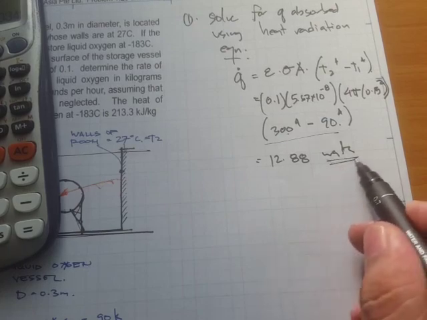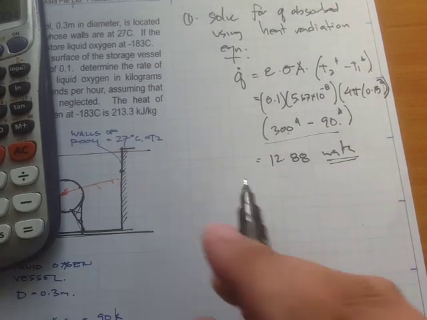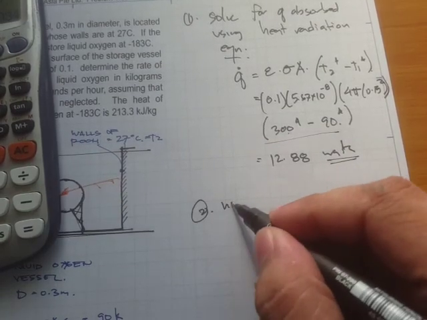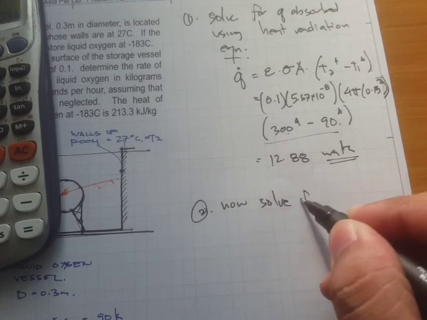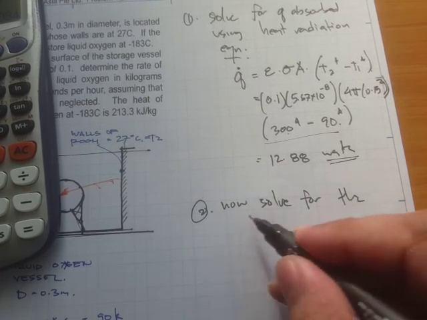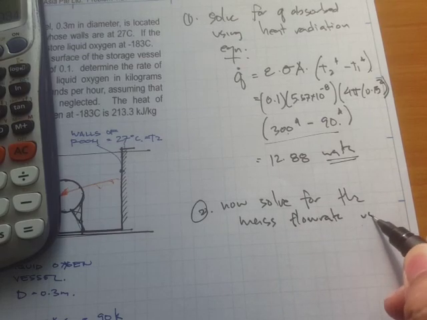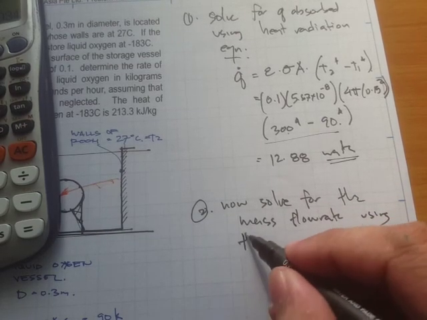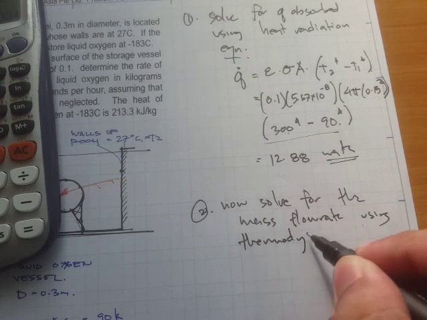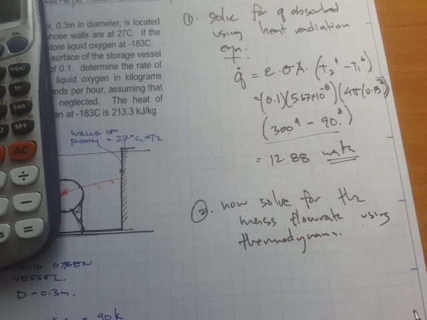Okay, now that we have the watts, from the system we now solve for the mass flow rate using thermodynamics. So it's something like this.